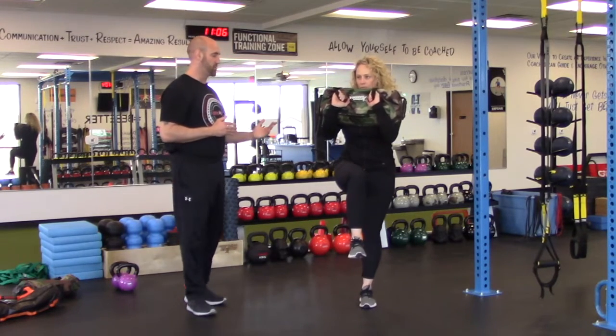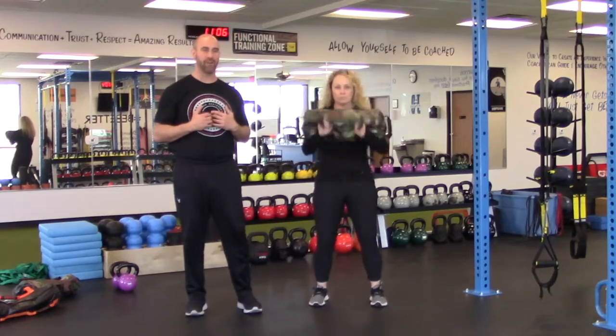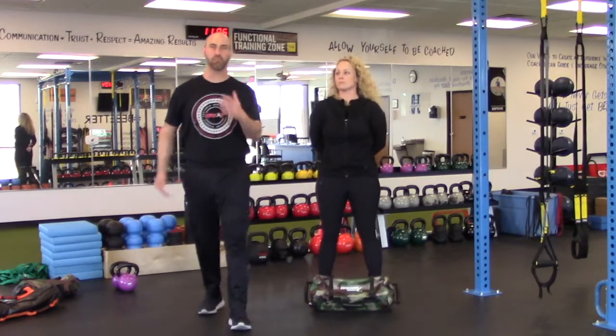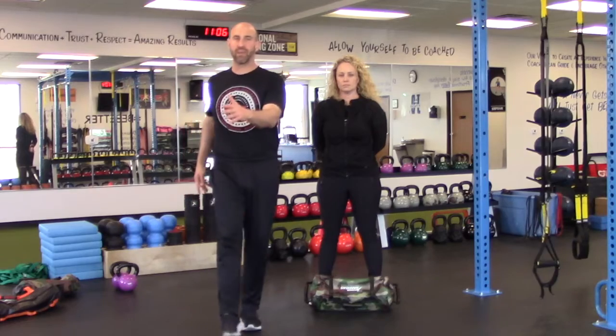So a great drill to do is show that control, add a little bit more multi-planar fact. And the fact that when we walk, we actually create some rotation, right? When we use the opposites, we're creating some slight rotation in the body.